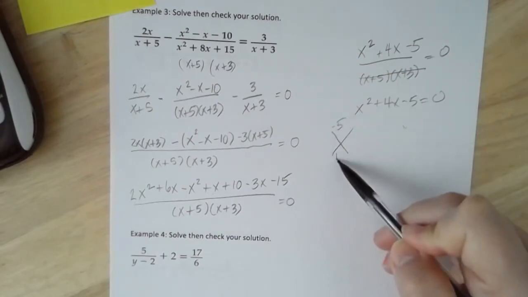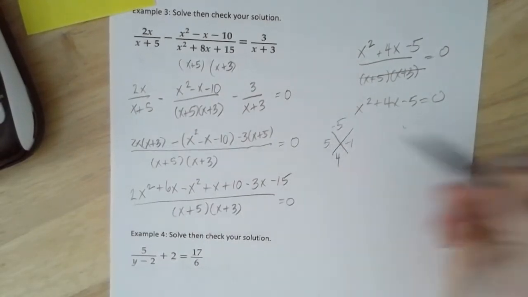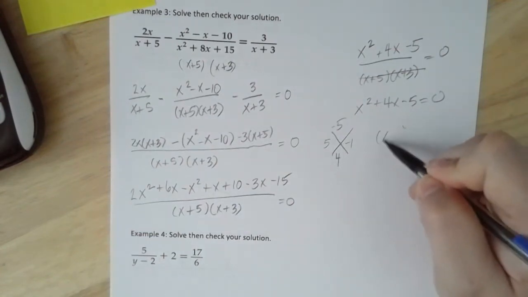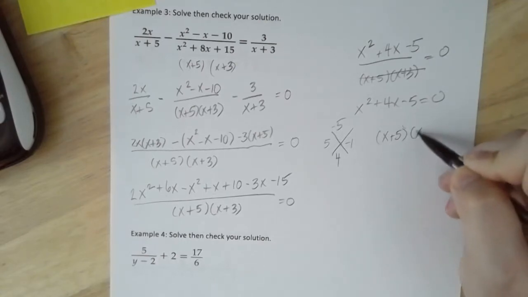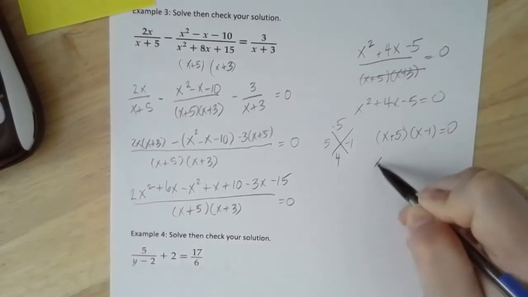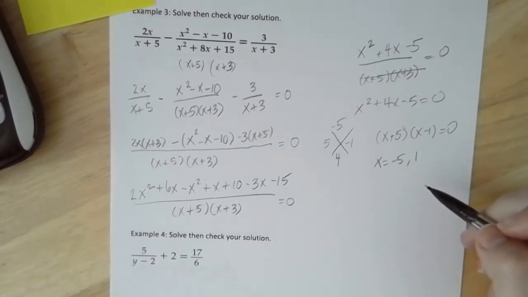Multiply to a negative 5, adds to 4. A 5 and a negative 1. So it's x plus 5, x minus 1. So x equals negative 5 and 1. Check your answers. Okay, remember I said it in the first example.